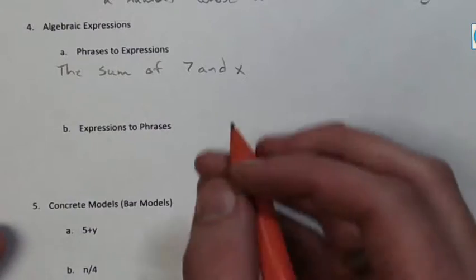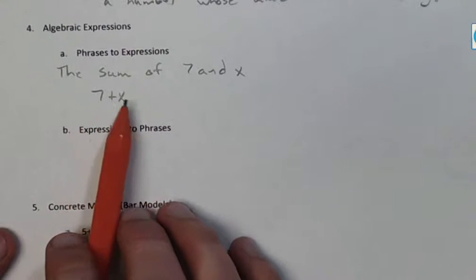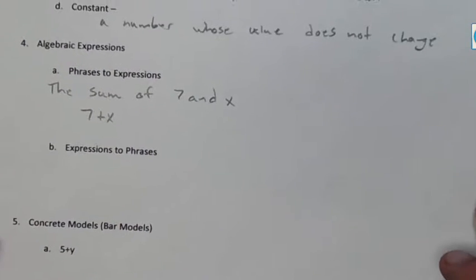So if you did that, the algebraic expression would end up being 7 + x. Because what it's telling you is if you add 7 and x, you would get the sum, which is the answer to an addition problem. Okay, so let's try another one.